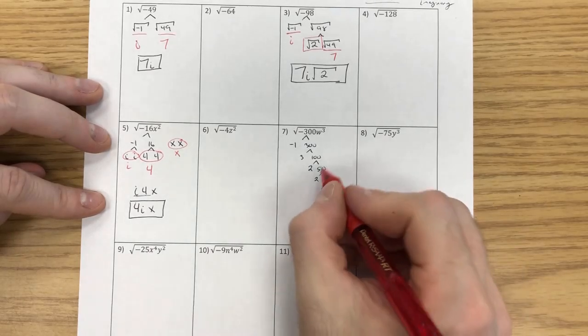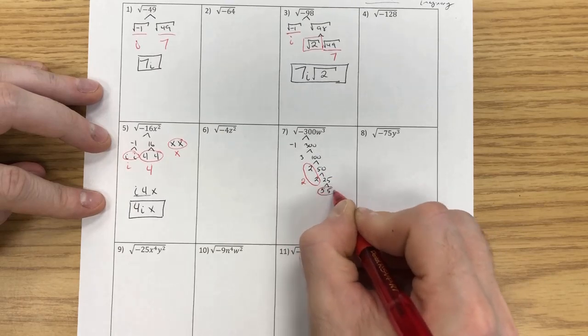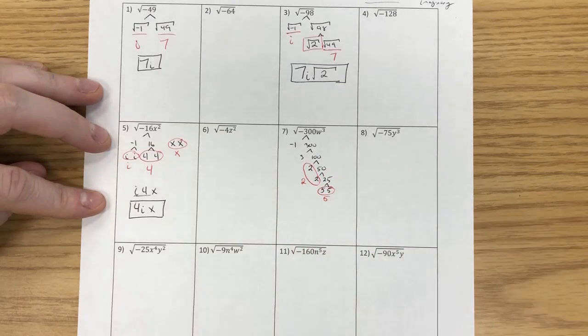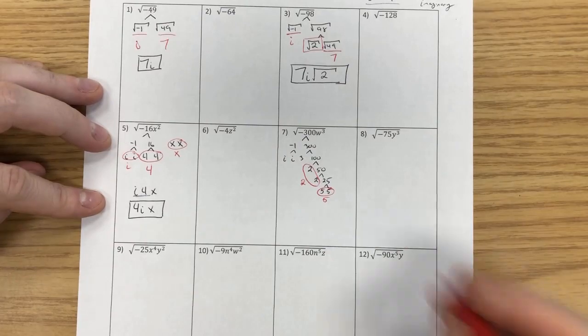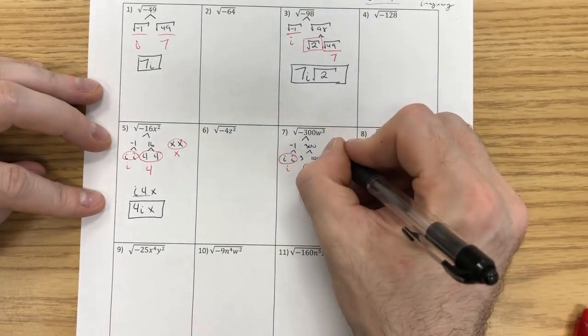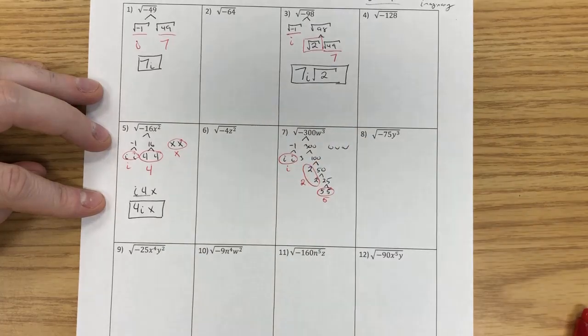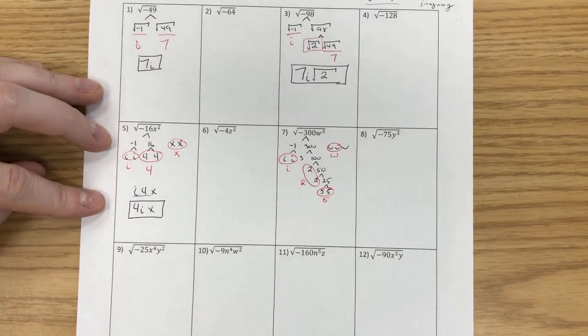Well, what I can do is I can say, hey, I'm going to pull out a 2 and pull out a 5. Likewise, my I and my I, I'm going to pull out an I as well. And with my W's, 1, 2, 3, I'm going to pull out 2 W's.